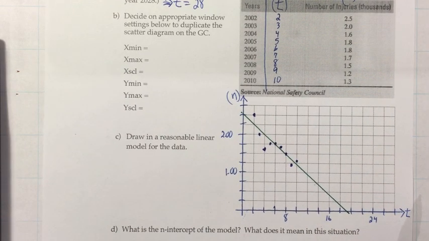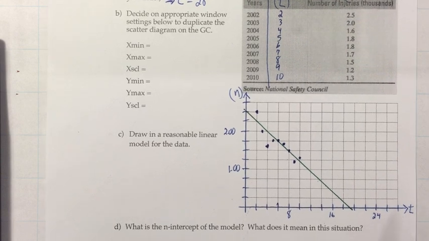Yours might be different, that's okay. There's not just one perfect model when you're drawing it by hand. We will get to that in later chapters where we have a mathematical way to figure out the best model. Here we're just trying to get something that seems reasonable.